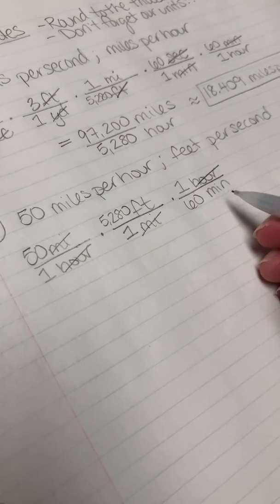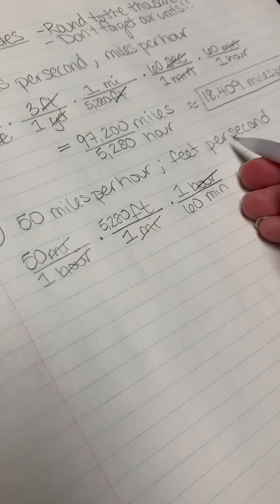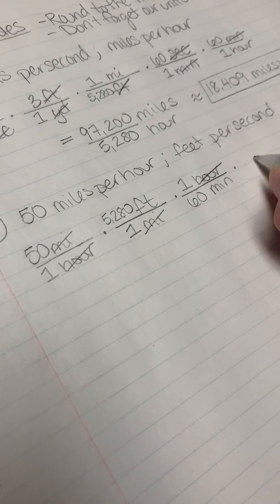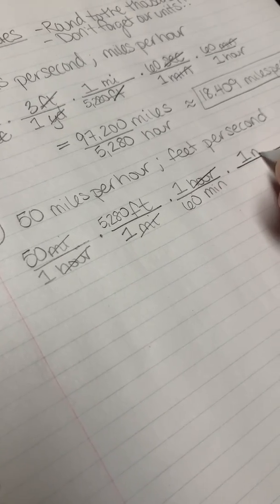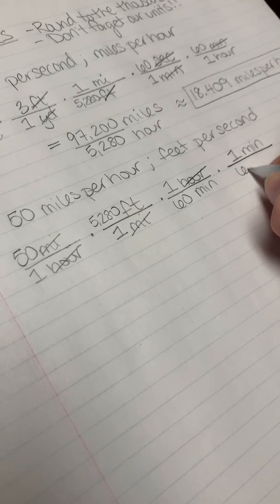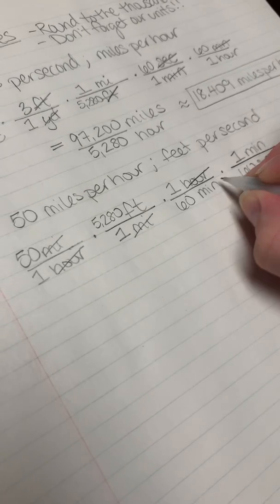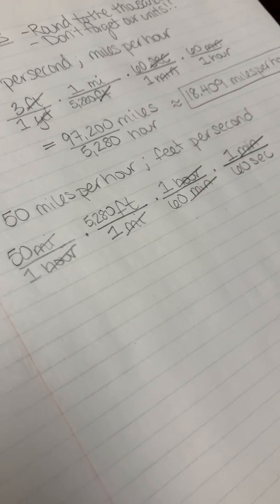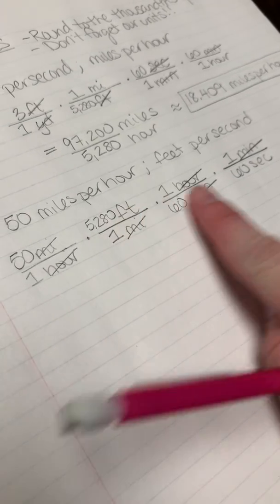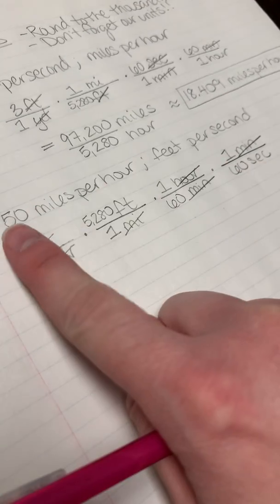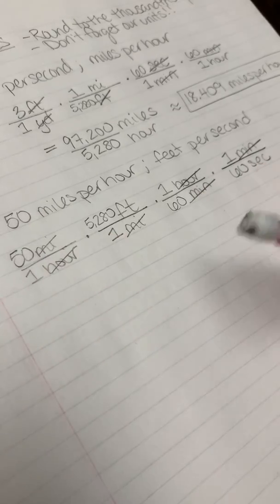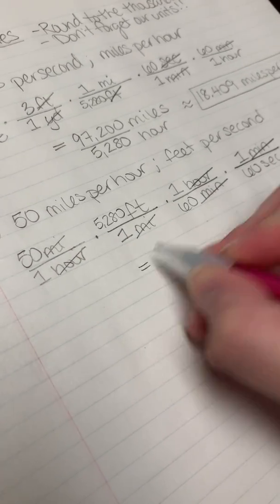Now I have minutes, and I need minutes to turn to seconds. And 1 minute is congruent to 60 seconds. So I'm left with feet and seconds.